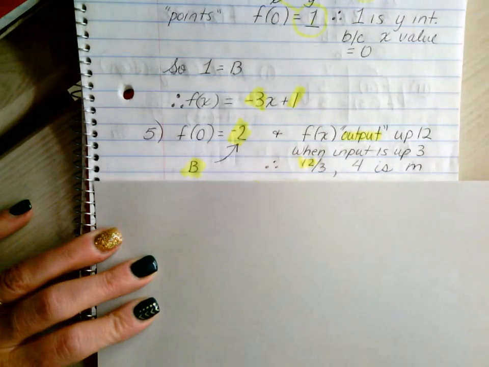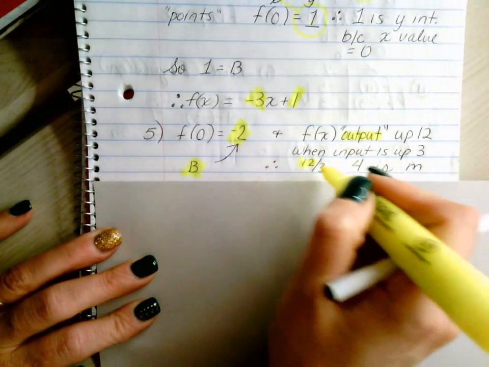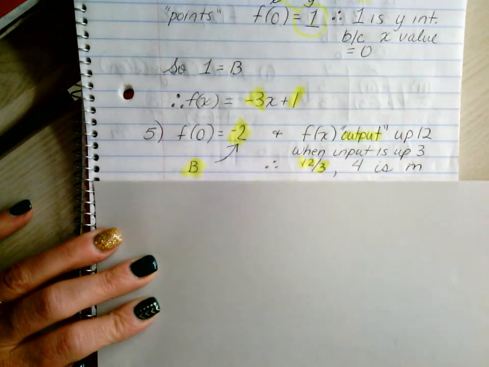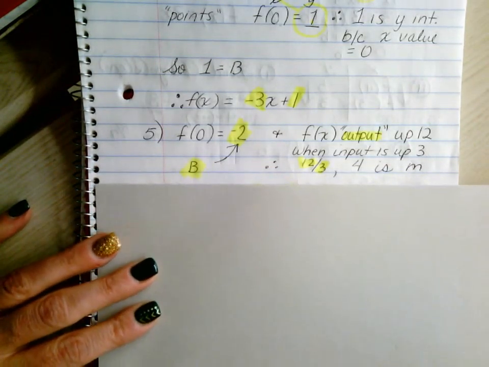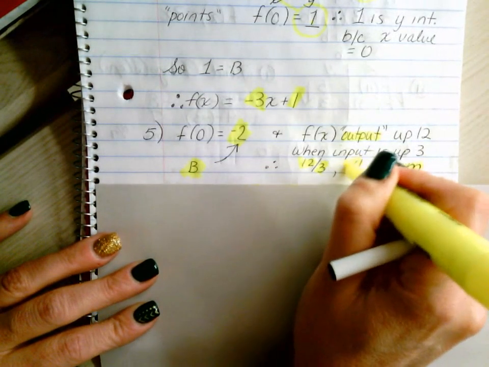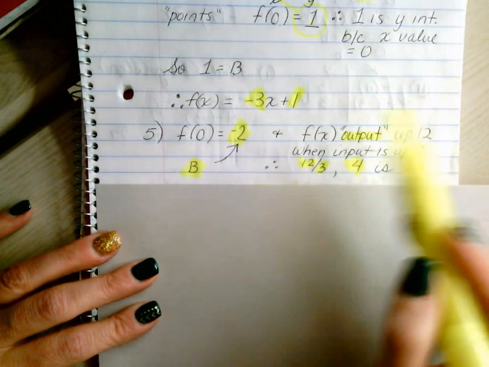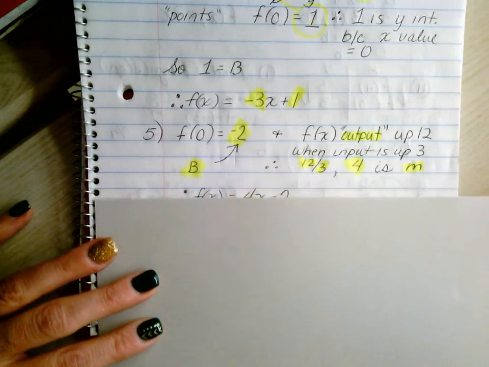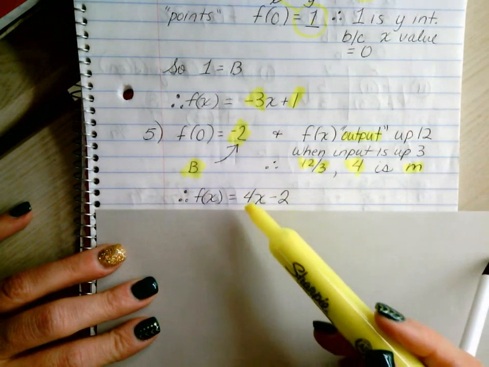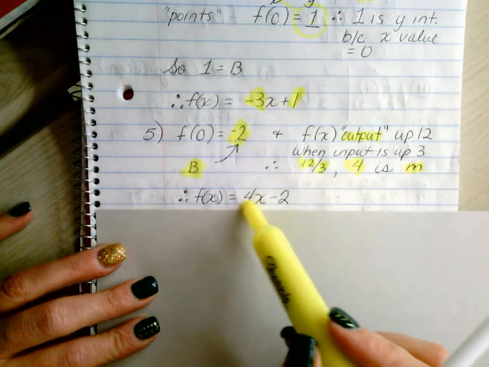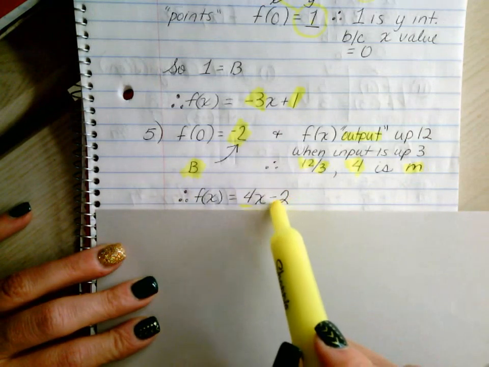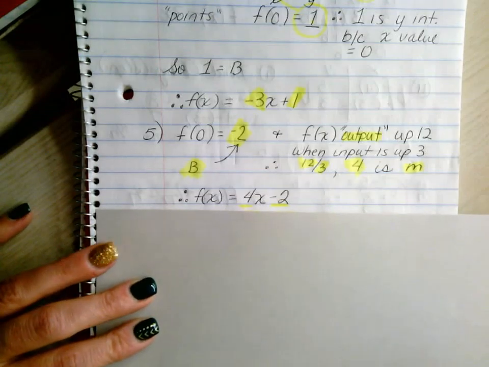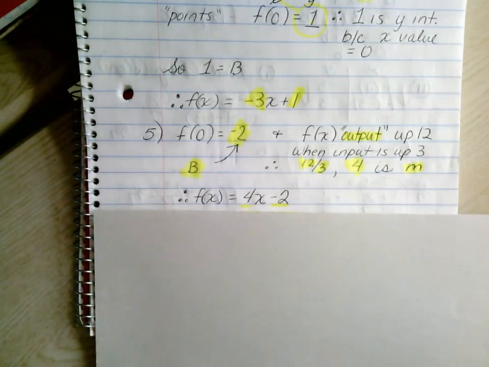Change in output, which is change in y, over change in x, which is the input, reduces to 4, which means 4 is your slope. You now have your m value, simply by analyzing how they explain that change to you. Plug in. 4 is your slope. -2 is your y-intercept. That's 5. 6 is the exact same thing.